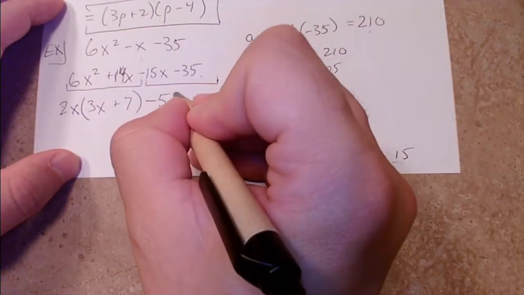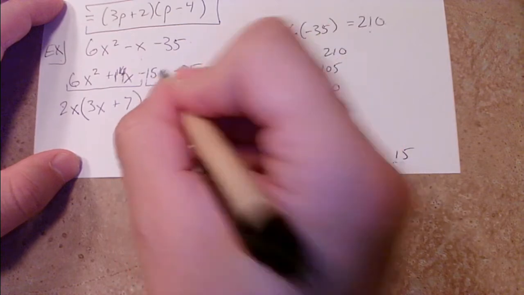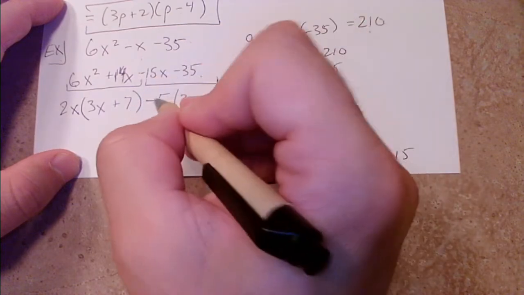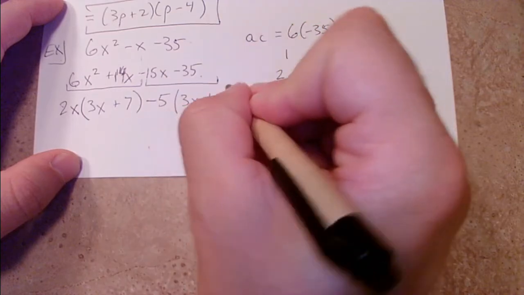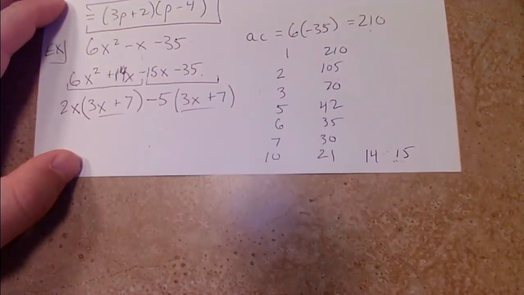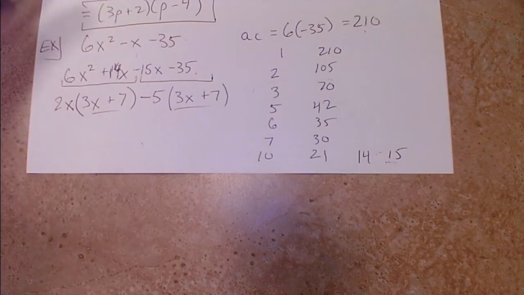All right? And when I do so, I get 3x right here. And negative 35 divided by negative 5 is a plus 7. And lo and behold, we get the same thing right there. Our factoring by grouping worked.